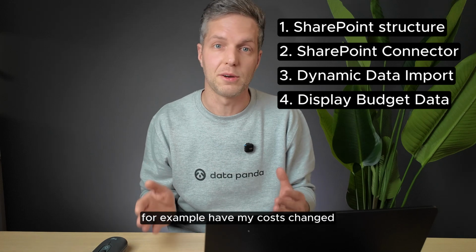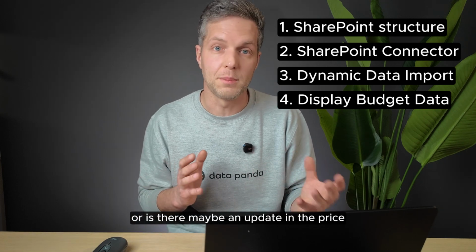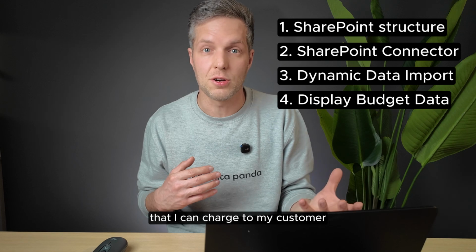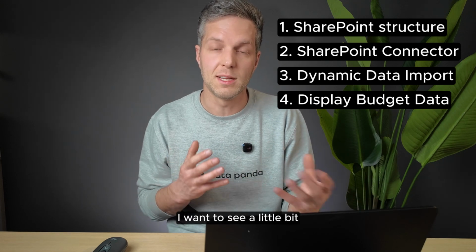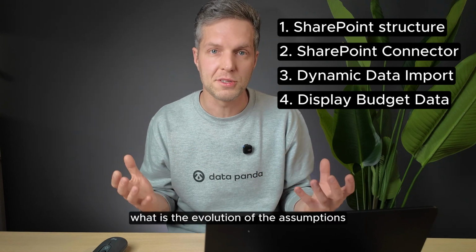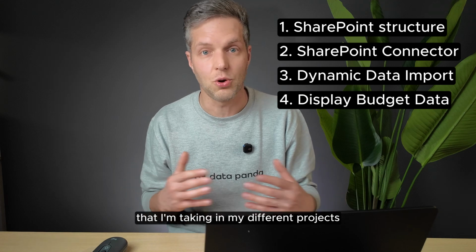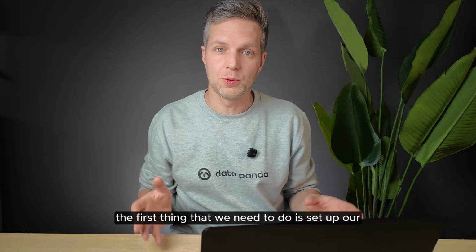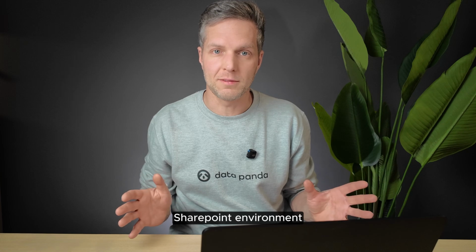For example, have my costs changed? Or is there maybe an update in the price that I can charge to my customer? I want to see a little bit what is the evolution of the assumptions that I'm taking in my different projects over time. The first thing that we need to do is set up our SharePoint environment.